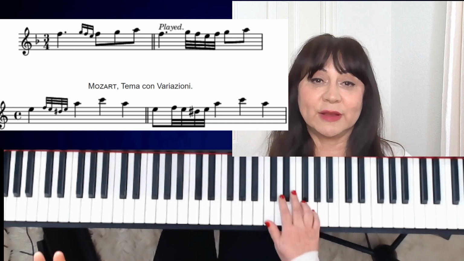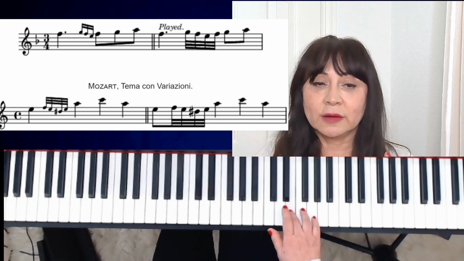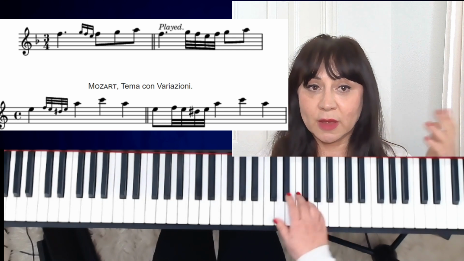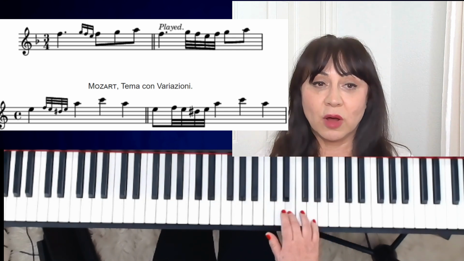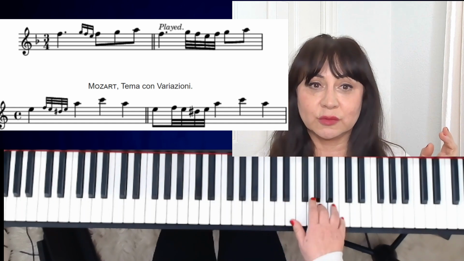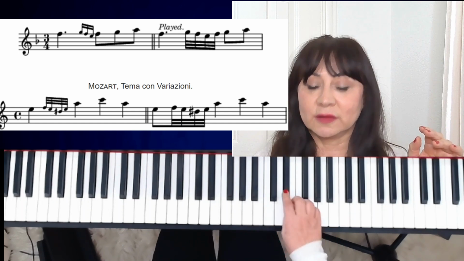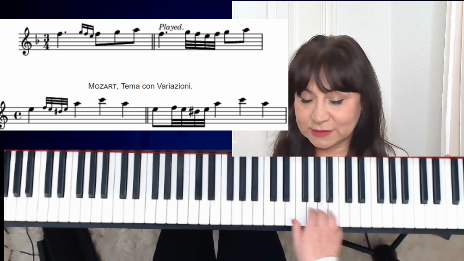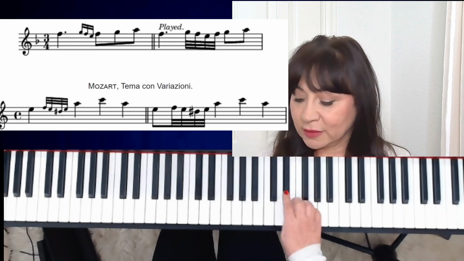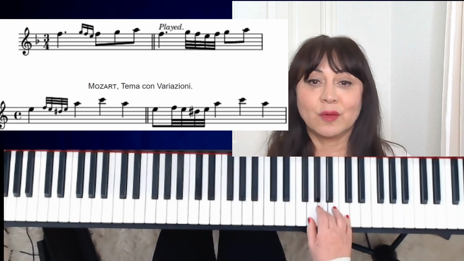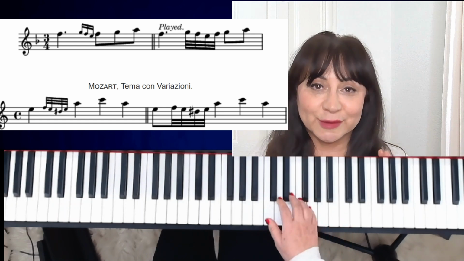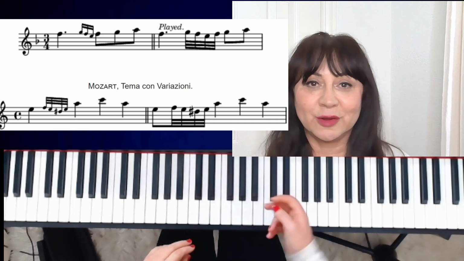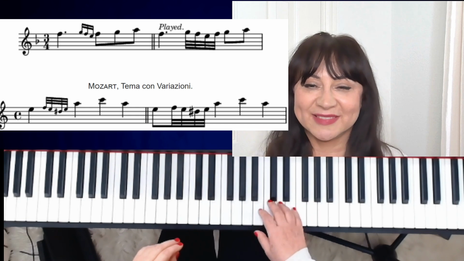Then moving on. If I did it in time, 1, 2, 3, 4. If I count with the ands, 1 and 2 and 3 and 4. And I'm going really slow. Let me go a little faster. 1 and 2 and 3 and 4 and, okay? Turns are a lot of fun to play once you understand how to work your muscles around them.